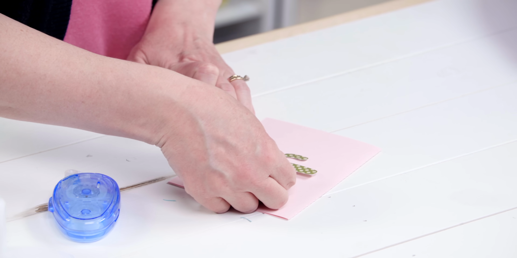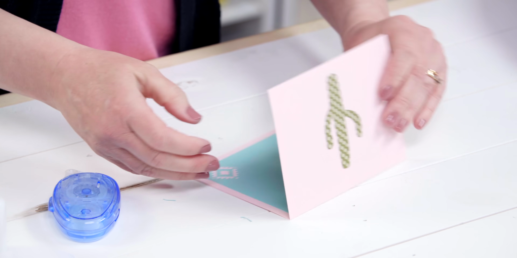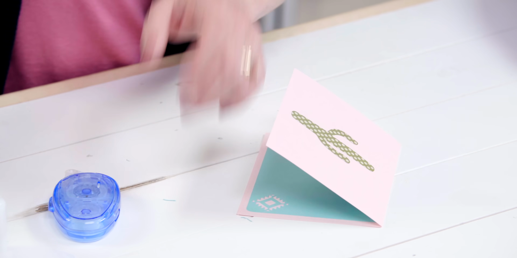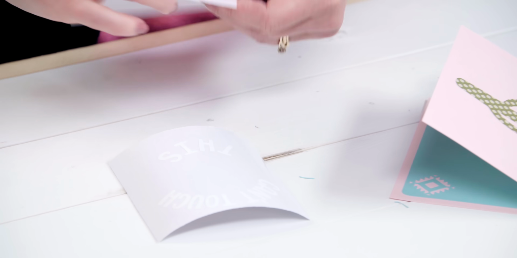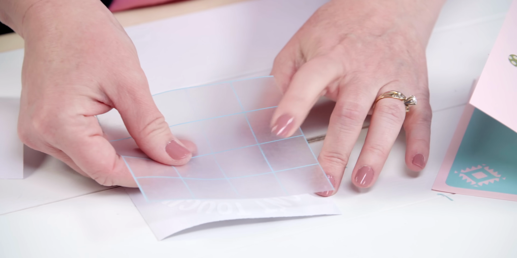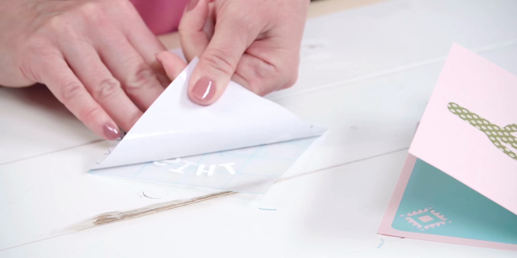So it's got a cute design on the outside as well. And then finally, I will add my little vinyl saying as the last element on the card. And leave the vinyl in place against the transfer tape.